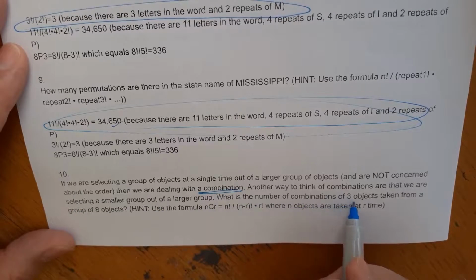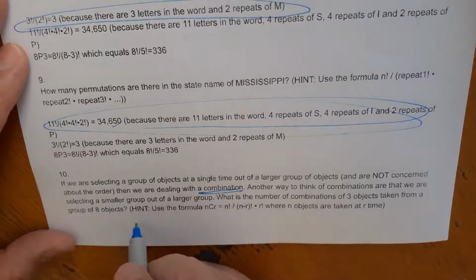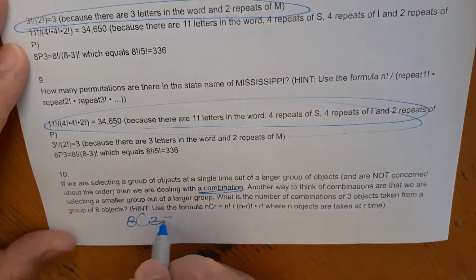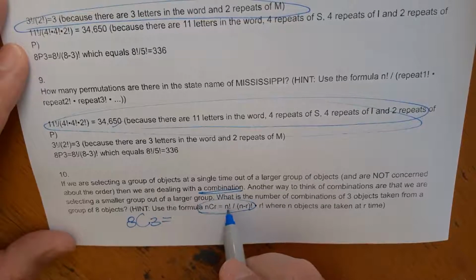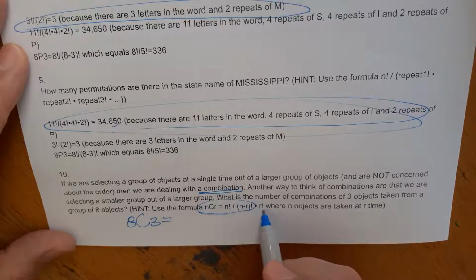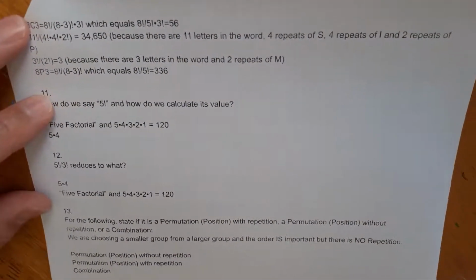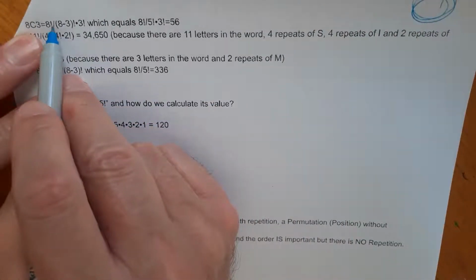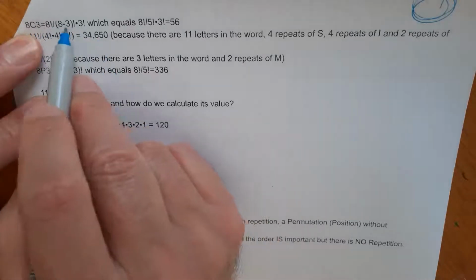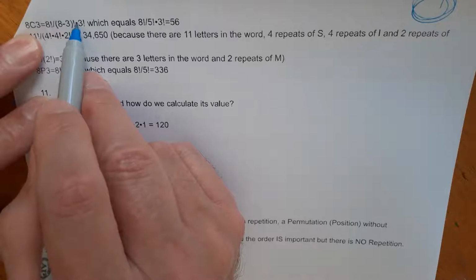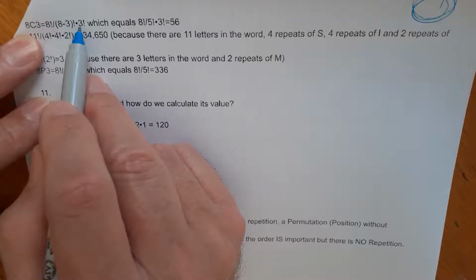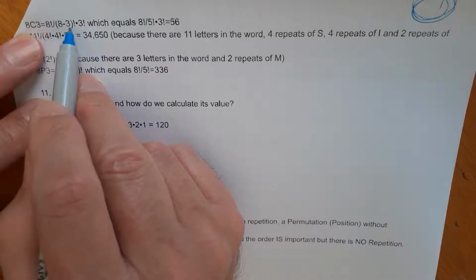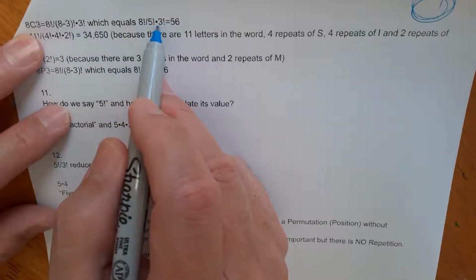What is the number of combinations of 3 objects taken from a group of 8? So we have 8C3 equals, and here's the actual formula for it. N factorial over n minus r factorial times r factorial. Let's go over here. 8 factorial, that's on top. 8 minus 3 is the n minus r, and the whole thing is in parentheses factorial, times r, which is 3 factorial, the ones we're drawing out. 8 is the total, r are the ones we're drawing out. Here's a setup, and I'll explain that in a second.